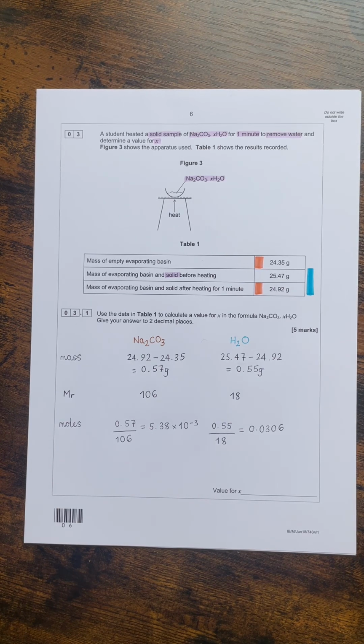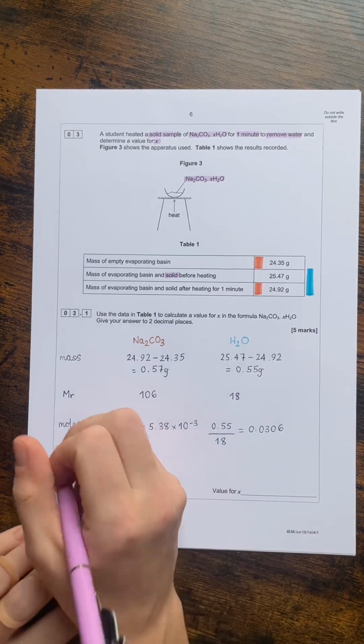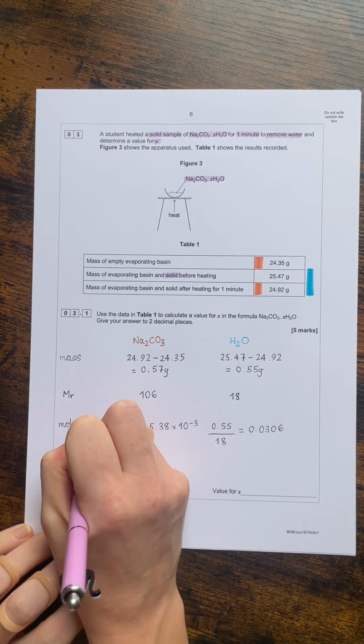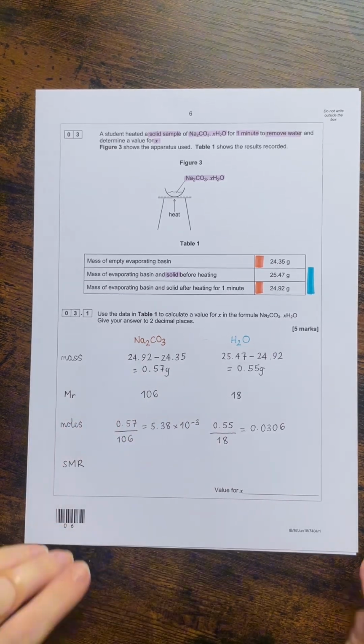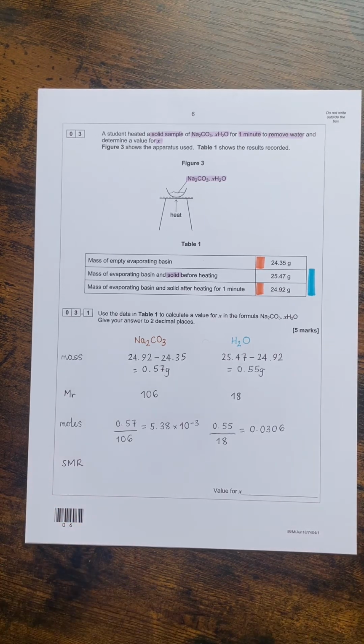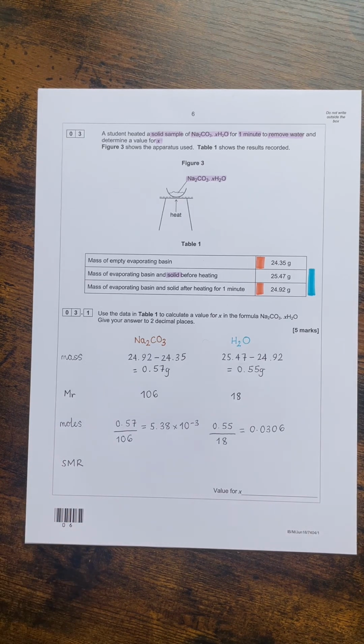Then, as with any empirical formula calculation, it's figuring out the ratio between these moles. So I would shorten that to say the simplest mole ratio, which is what SMR means. And to work out the simplest mole ratio, it might be that you can just look at the numbers and go, we've got 0.25 and 0.5, so therefore the ratio is 1 to 2. These numbers, not very easy to see this at all.